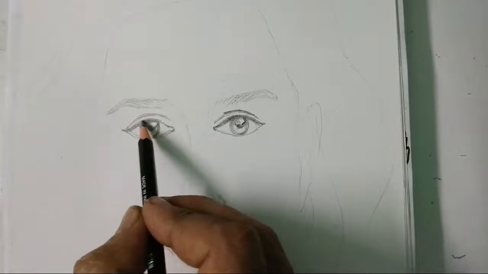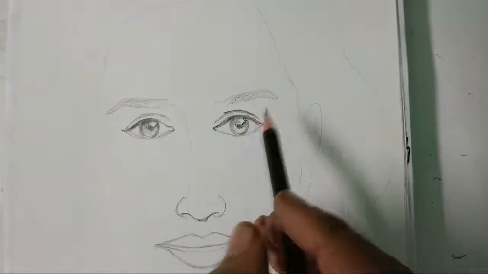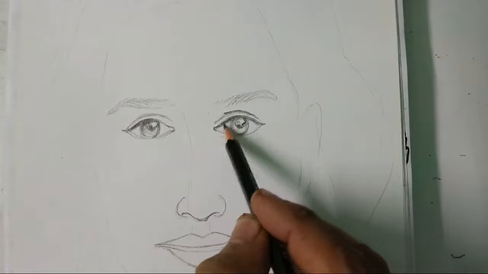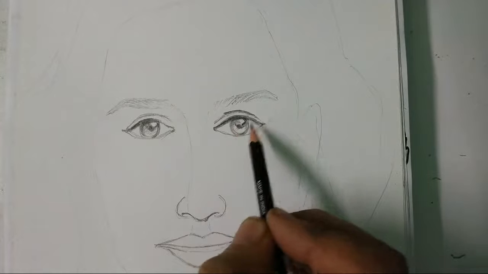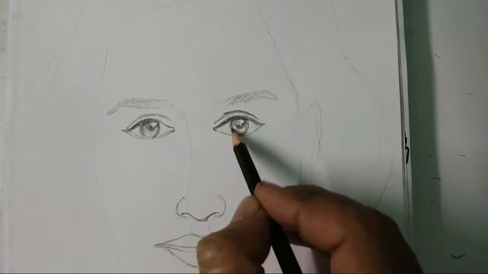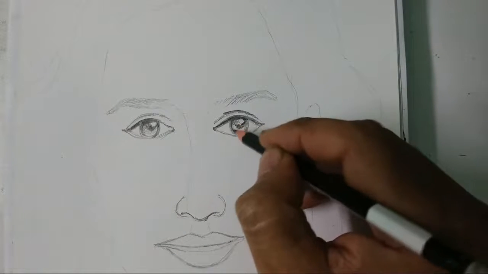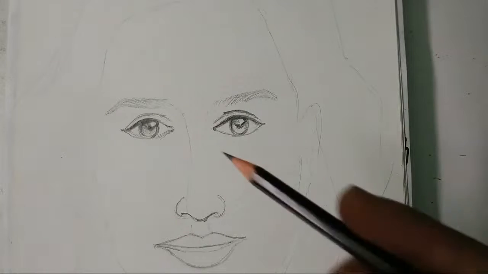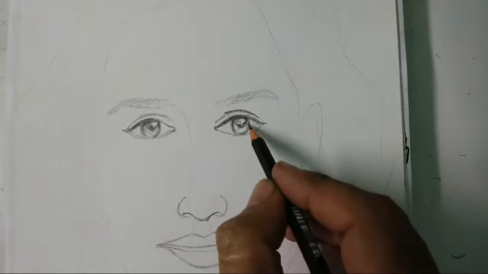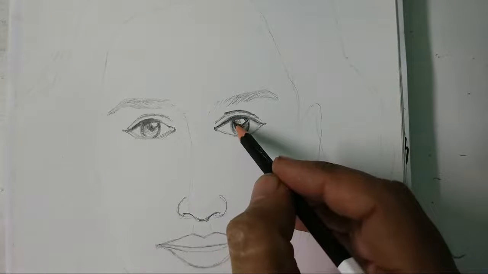It should look like an eye on an Indian face. Therefore I have to give the shine, but keep the shine in a yellow ochre shade. Like the eyes in the Indian face, they have a shine which is yellow ochre. If you see any foreigner or foreign face, then there is a greenish or a bluish shade on the eye.